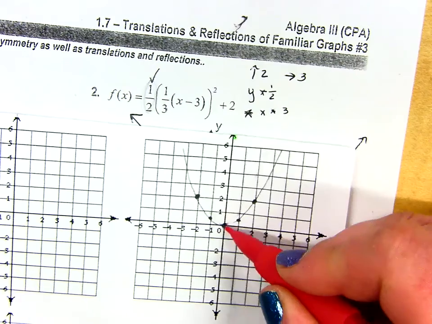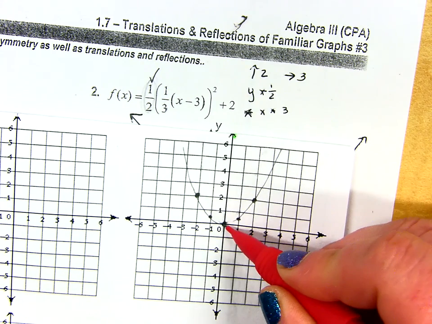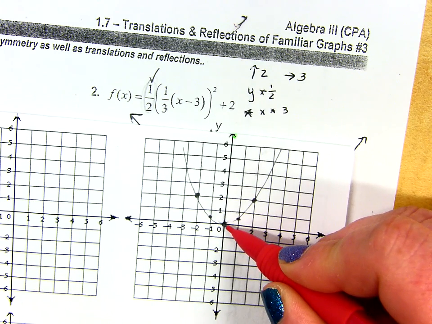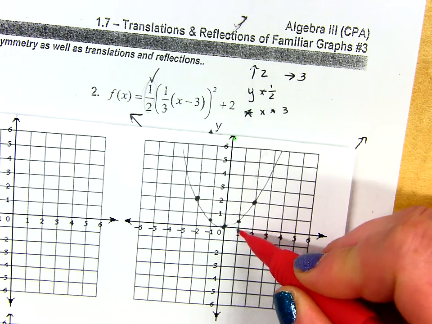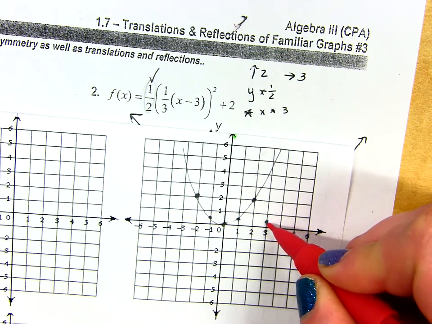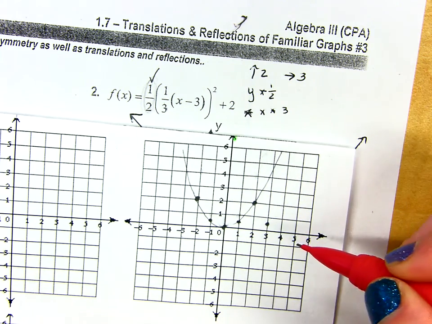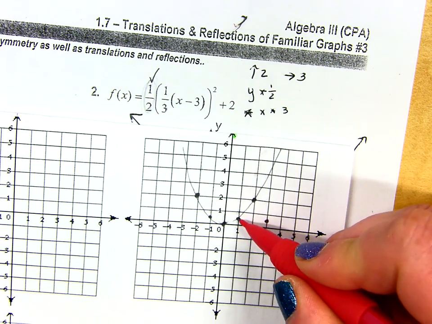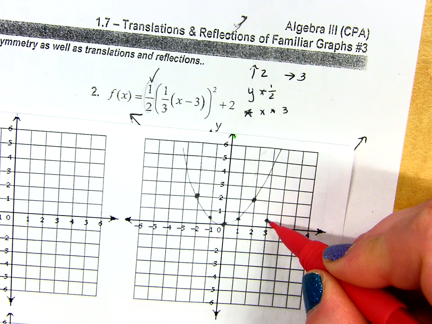So here is my first x value. 0 times 3 is still just 0, so it's still going to stay there. This x value is 1, but now I'm going to multiply it by 3. So instead of it being at 1, it's now going to be at 3. So this point is now way out here. Do you see that? This point went from 1, but I multiplied it by 3, so now I'm at 3.